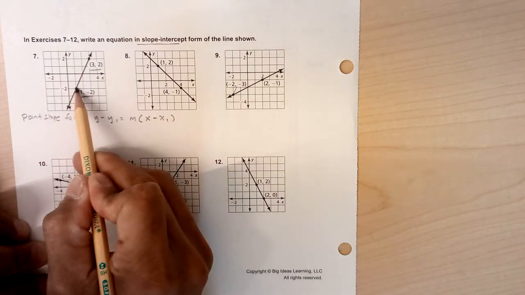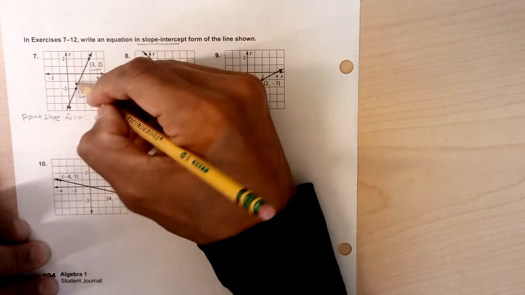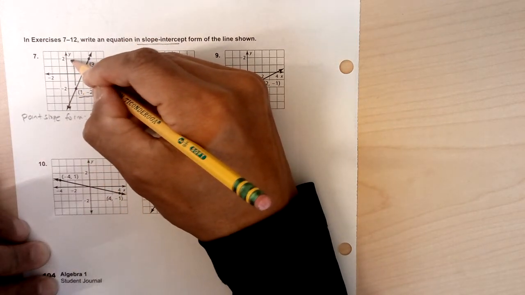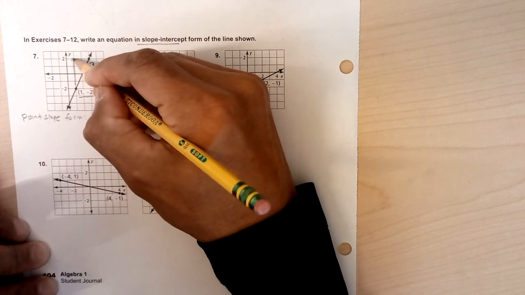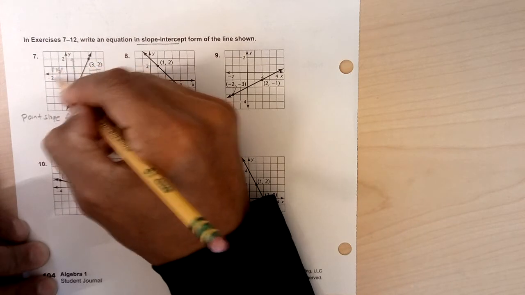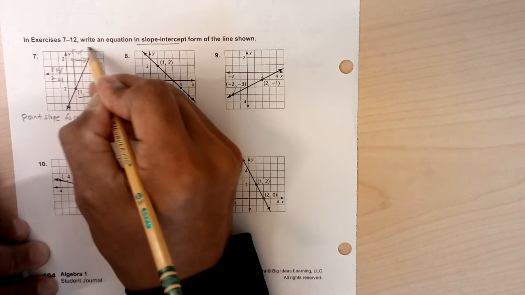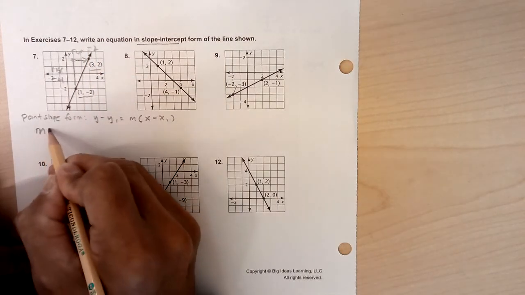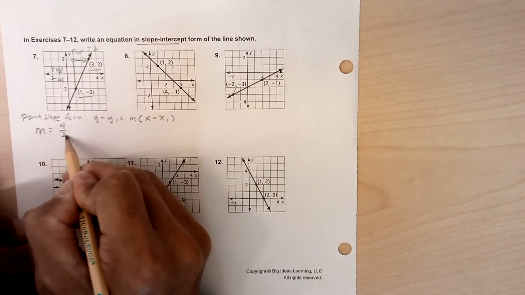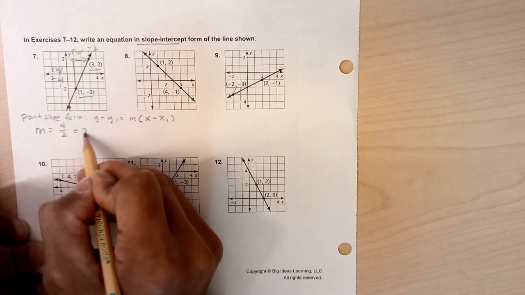Remember, start at the leftmost point in order to find the slope. Use rise over run. So here's the rise. Up 1, 2, 3, 4. So the rise is 4. And then the run is 2. So the slope, or m, is rise over run, 4 over 2, or 2.